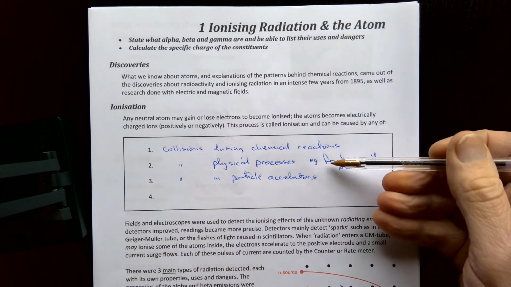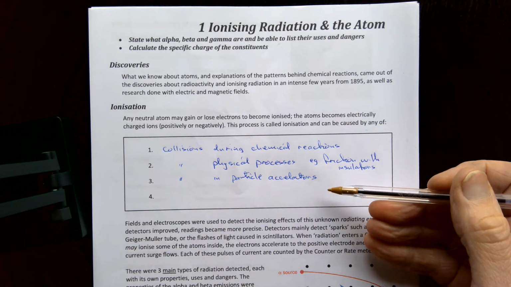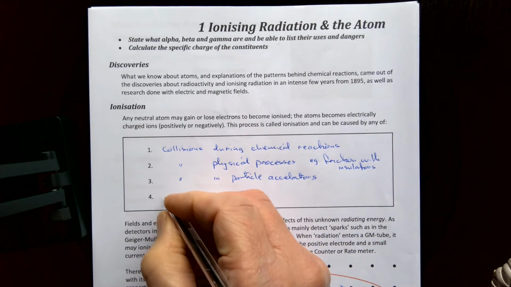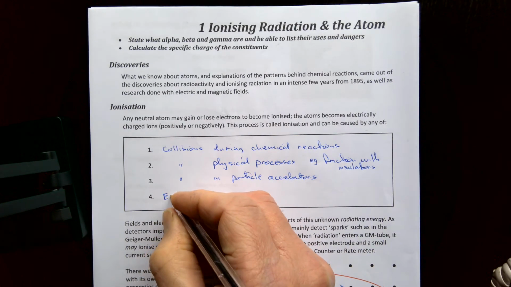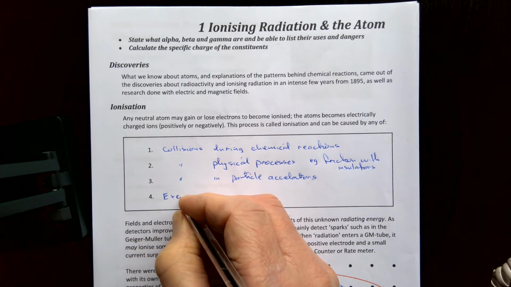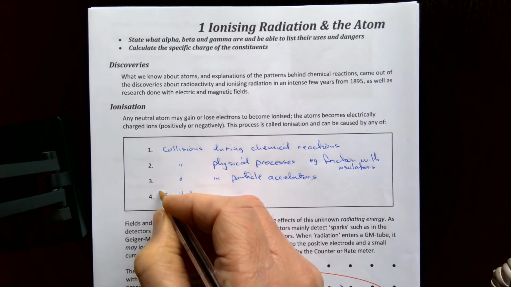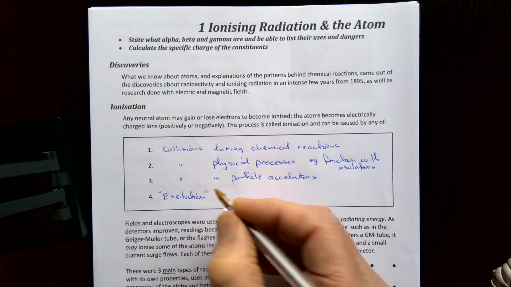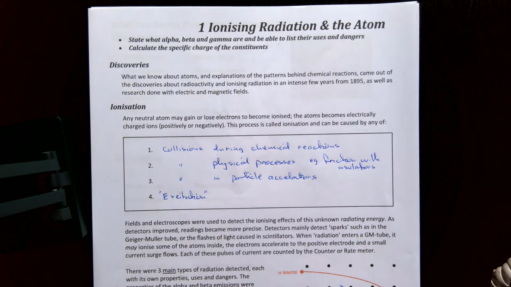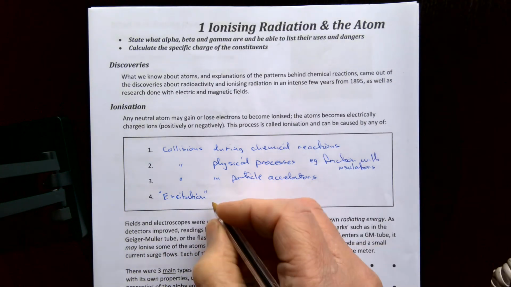So low energy, fairly high energy, and the last one is, of course, back to quantum last year, we can have excitation. Now, excitation is usually used for just jumping up energy levels, so we're going to go beyond excitation.